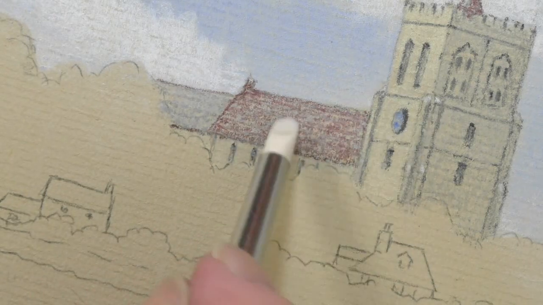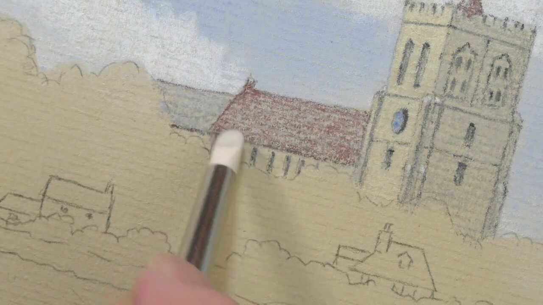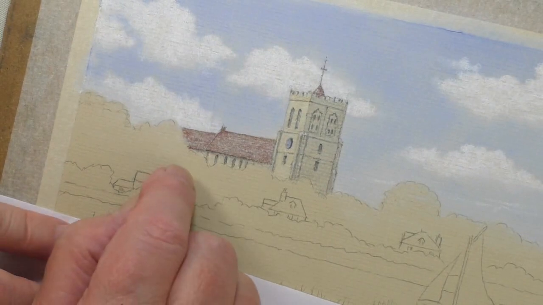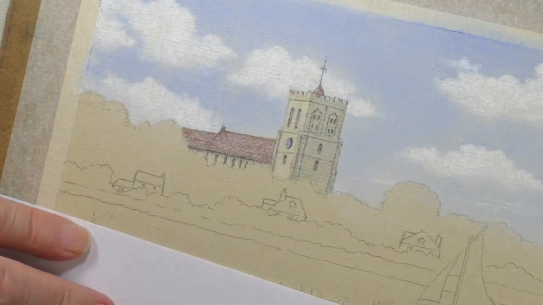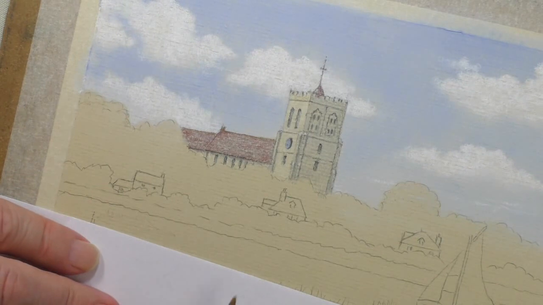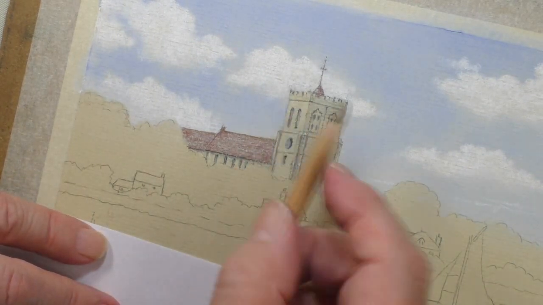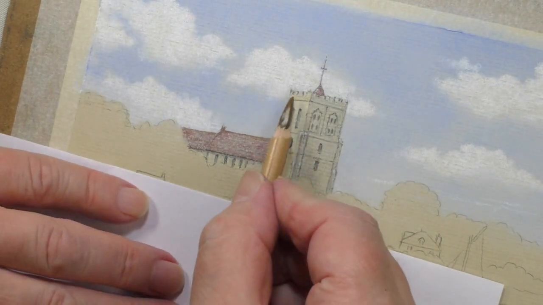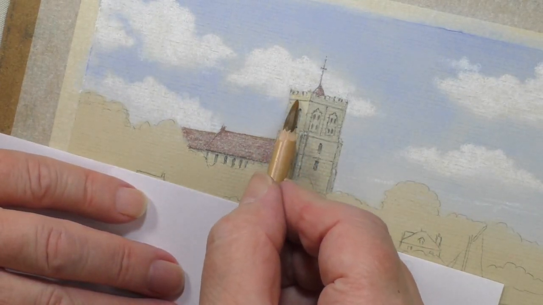Now let me pull back and you'll see just how nice that actually does look. There you are, look how great that looks. Look how nice it is against the sky too. Now we can leave it at that, or there is one other thing you can do. I've also got another pencil which is 182. Now you don't have to do this, but this is something that is really interesting.